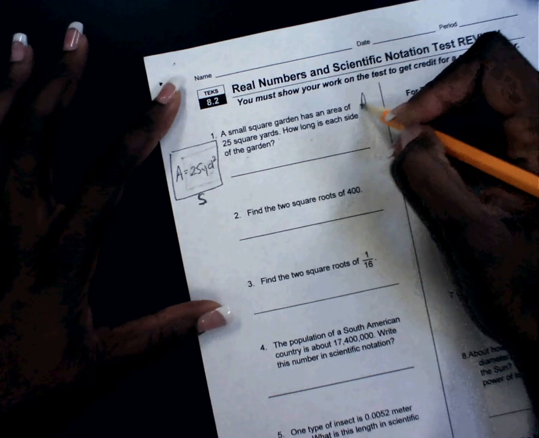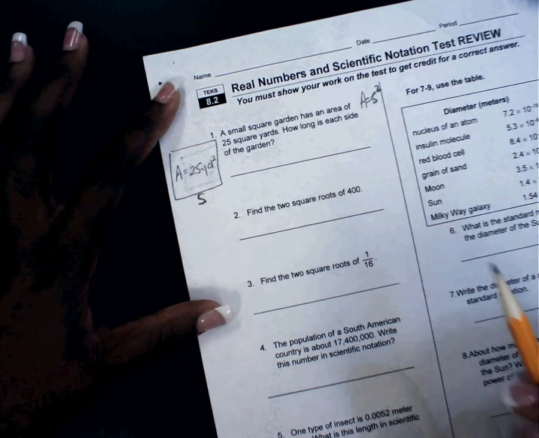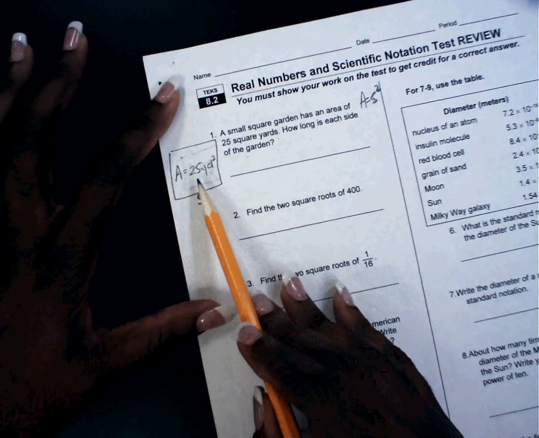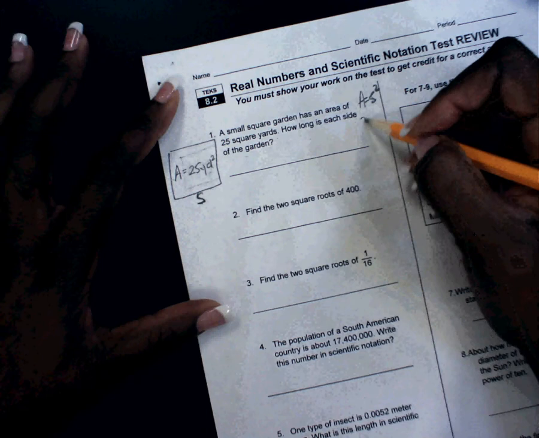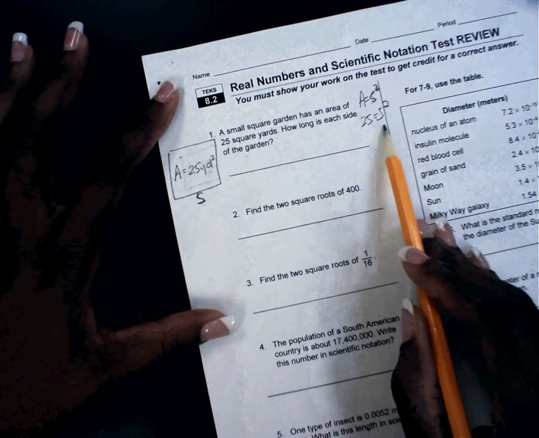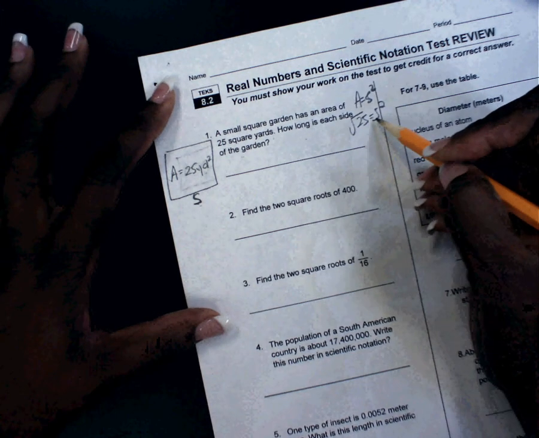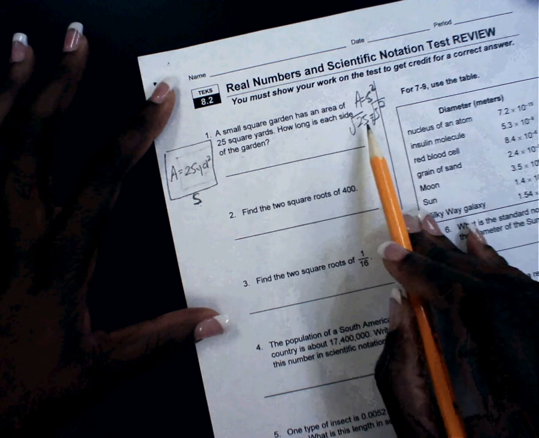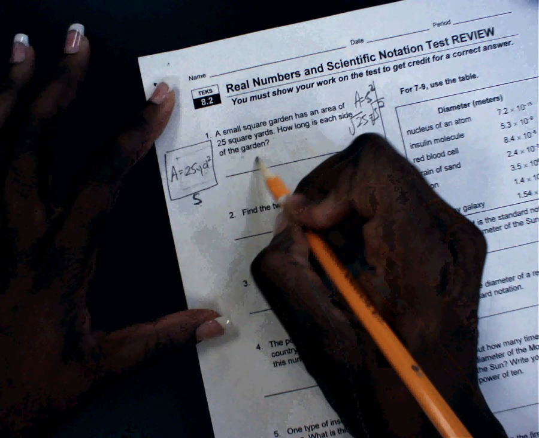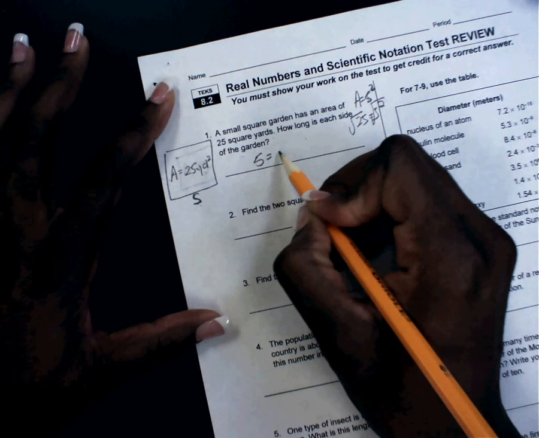So the formula for the area of a square is A equals S squared. And we know what A equals. They told us that it's 25 square yards. So we have 25 equals S squared. And we want S instead of S squared, so we just take the square root of it. So we're going to take the square root of this side of the equation as well as the other side. So the square root of 25, because it's a perfect square, is equal to 5.